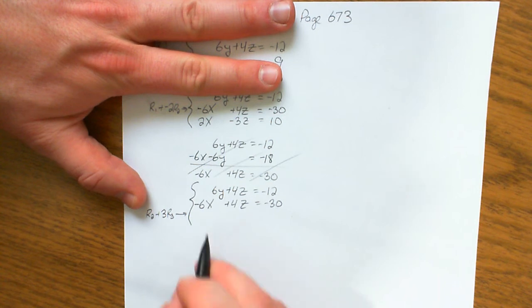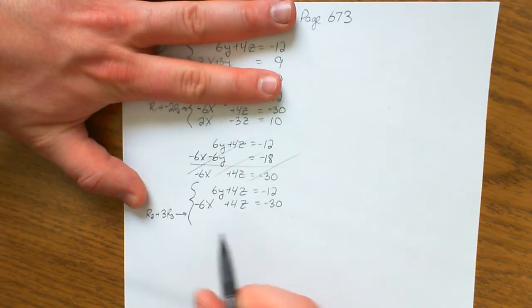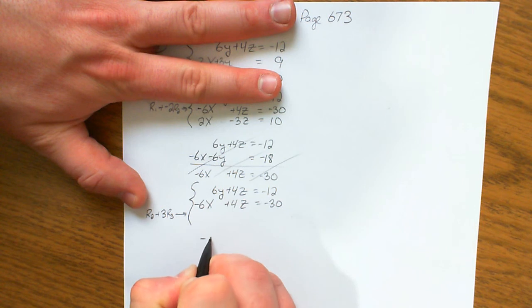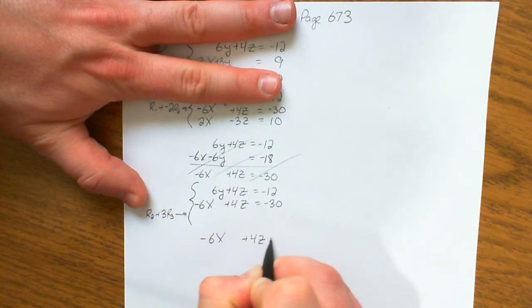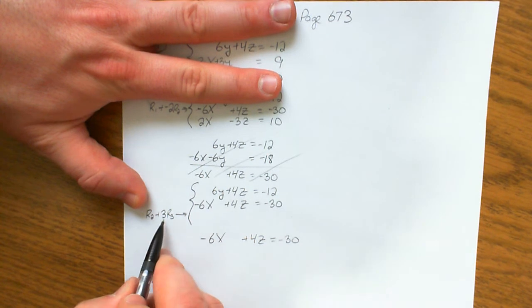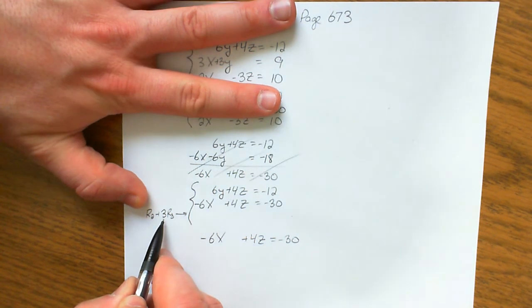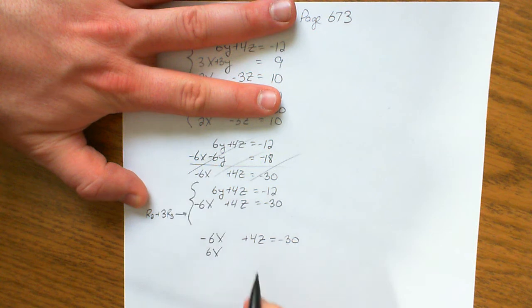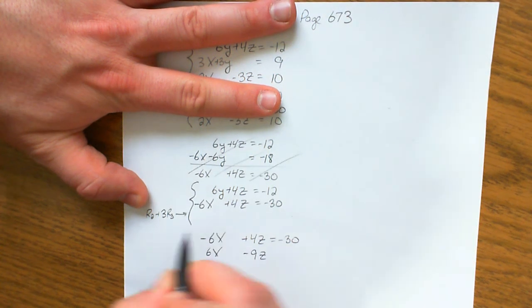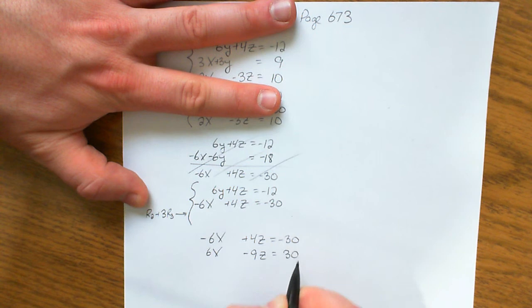Now I'm going to use my arithmetic again. I'm looking at row 2, which is right below my index finger here. I'm going to rewrite it from my scratch work: -6x plus 4z is equal to -30. Now I multiply row 3 by 3. It gives me 6x, 3 times -3z is minus 9z, and 3 times 10 is equal to 30.